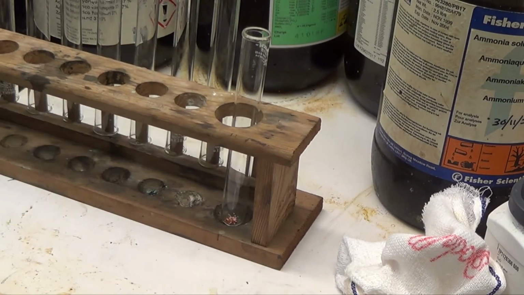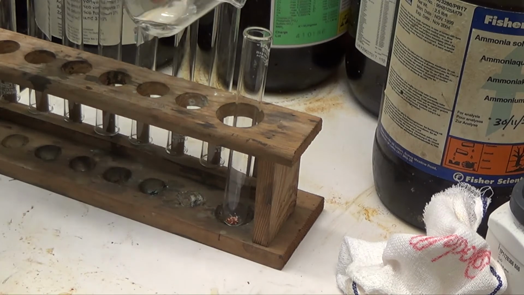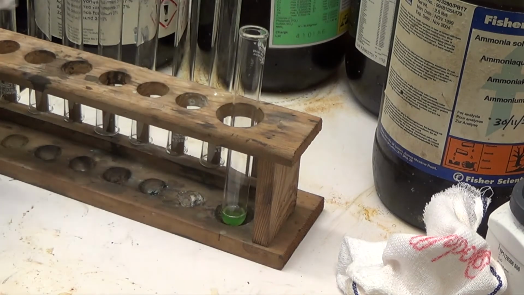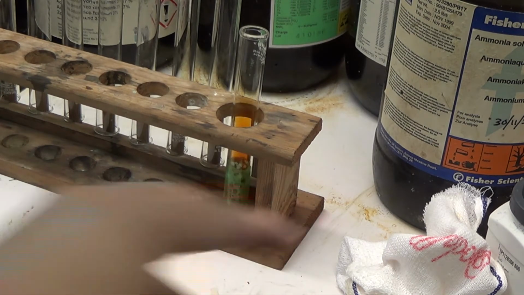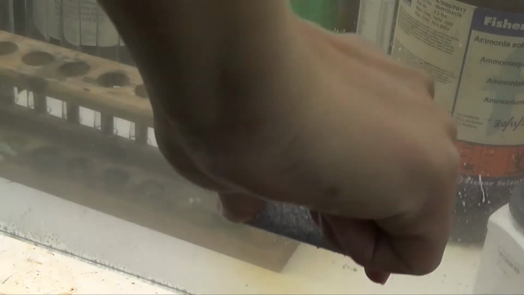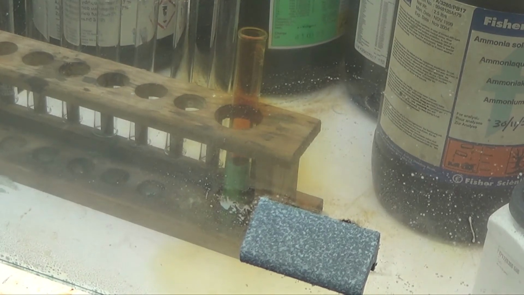So I'll add some concentrated nitric acid to this. And I hope you'll see that there's a bit of brown gas given off. I should lower the fume hood. So the brown gas is NO2 being given off. Okay, and the green solution is a result of transition metal chemistry involving copper 2+ and some other things in the solution.